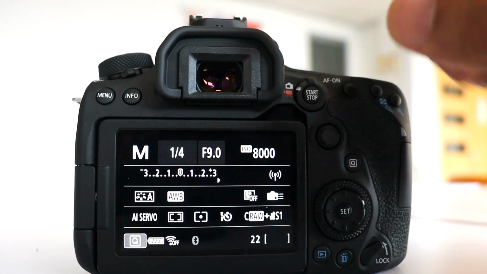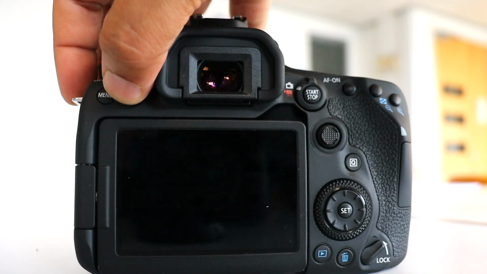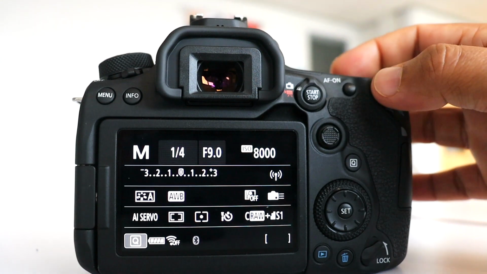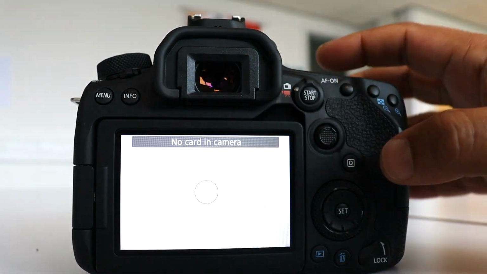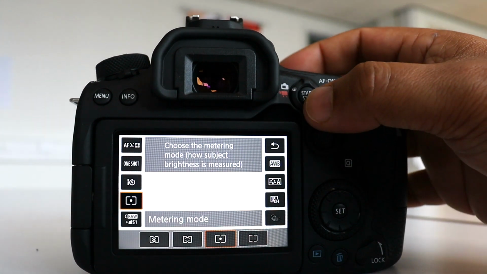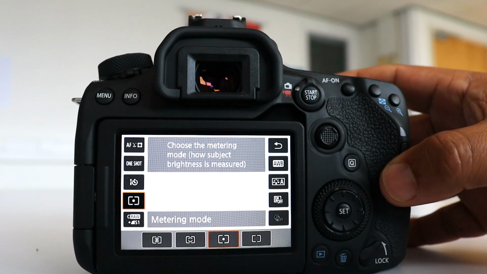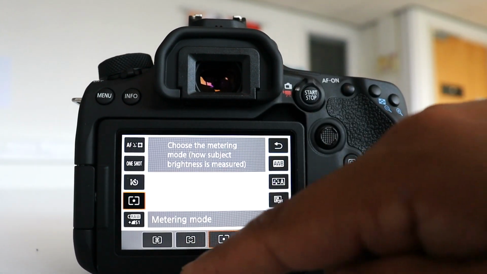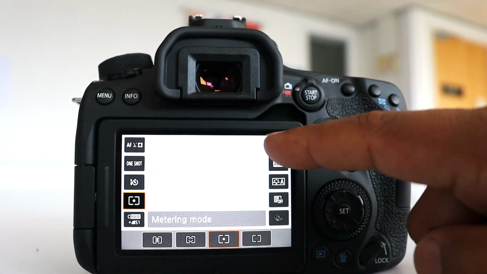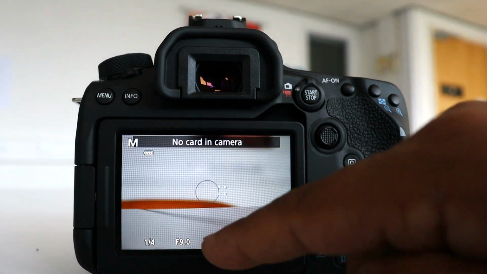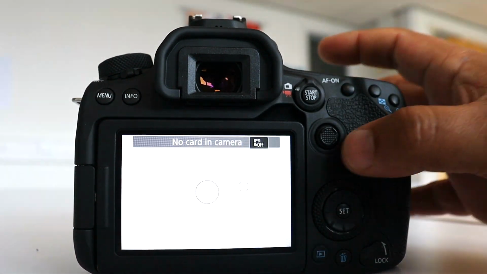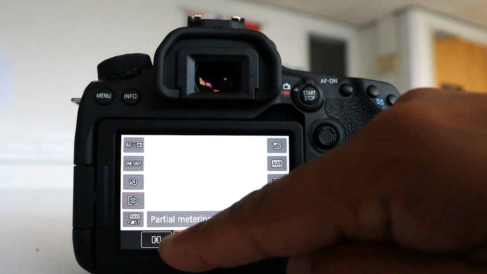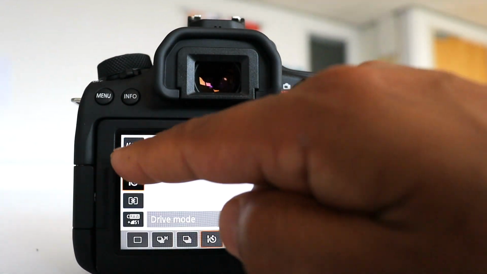So that's basically it: you click on info 3 times and it will take you to your menu. If you click on this Q button and then click on Q again, then you've got your touchscreen. So you can literally control it via the screen on the camera as well. If I click on menu, you can go in here and change specific things. All those things I talked about, you can do in here as well.